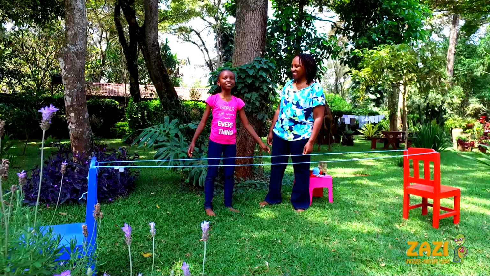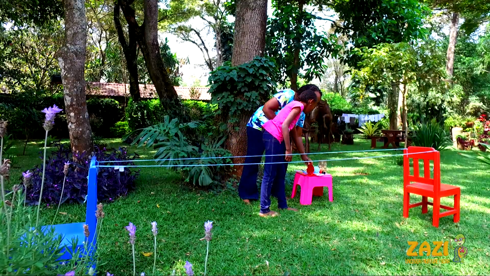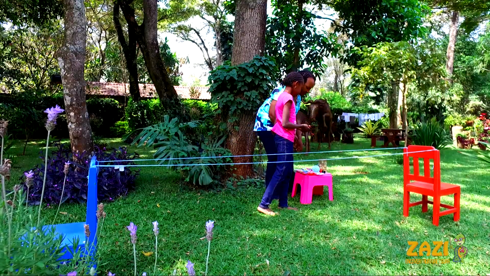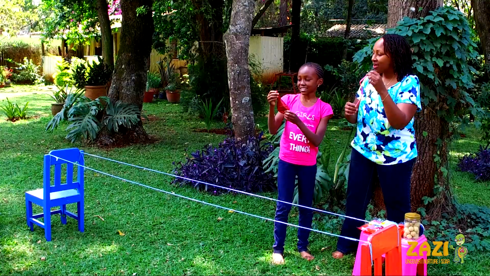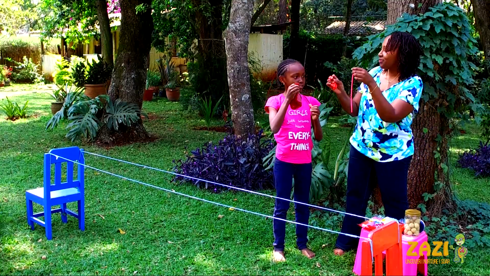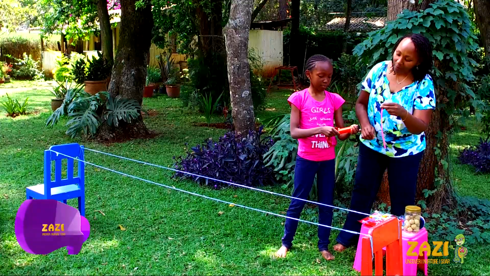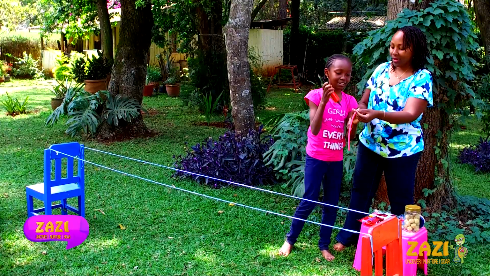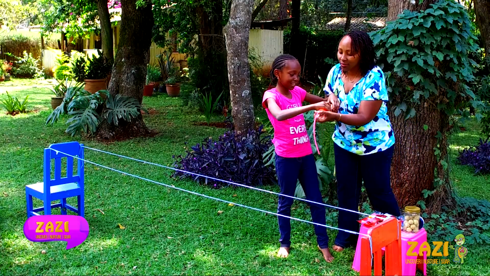Let's have a balloon race. All right, what do we need? We need balloons. We have two different types of balloons. We'll have a long balloon, a big fat balloon, and a medium balloon, right? Yep. Okay, so let's start by pumping up this one. There we go.